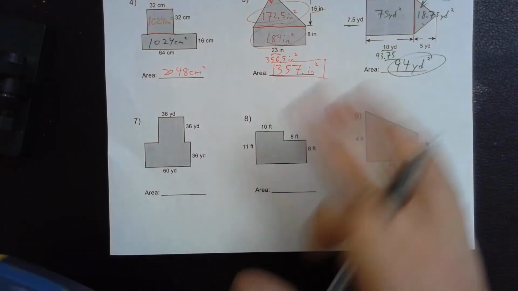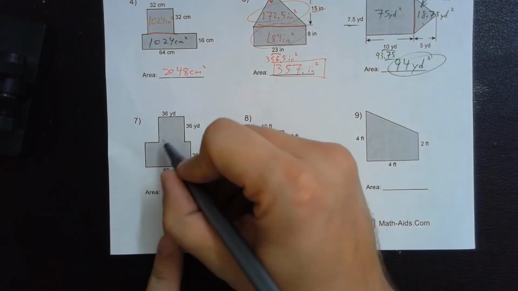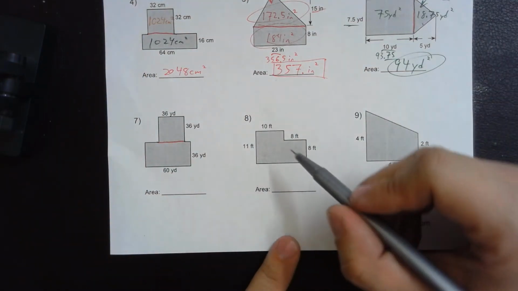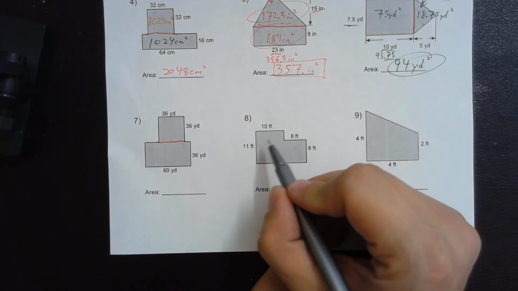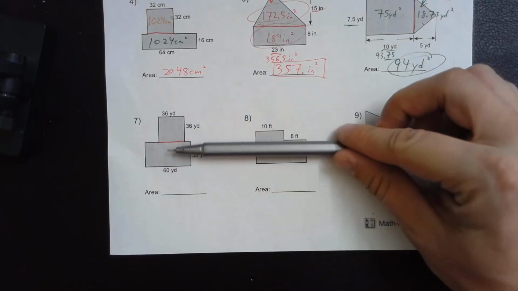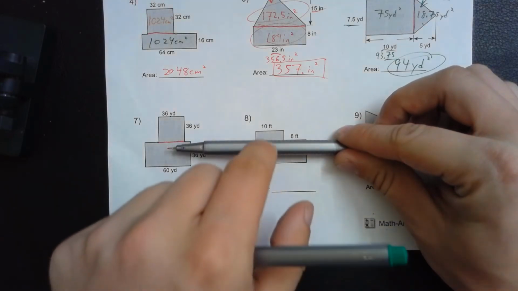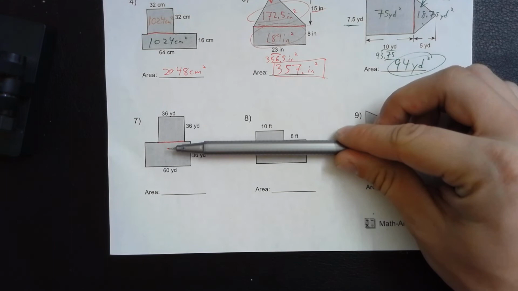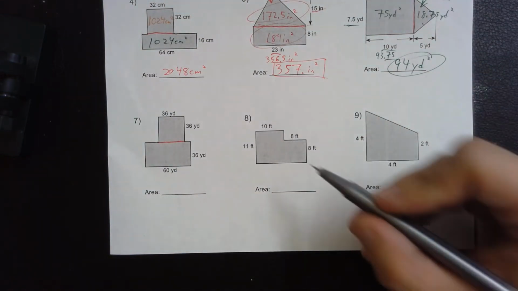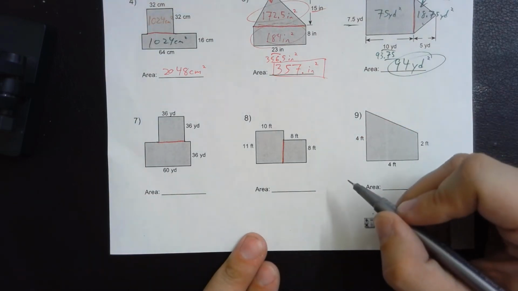For number 7, we're almost finished with these examples. For number 7, we'll cut here. For number 8, it's tempting to cut horizontally because that's what we've done for a lot of them, but think about what would happen if I cut there. If I cut my line there, do I have enough information? Do I know the height of this rectangle up here? No, I won't. It's not 11, it's not 8, that's not going to work. For this shape, it would make more sense to cut vertically like that.